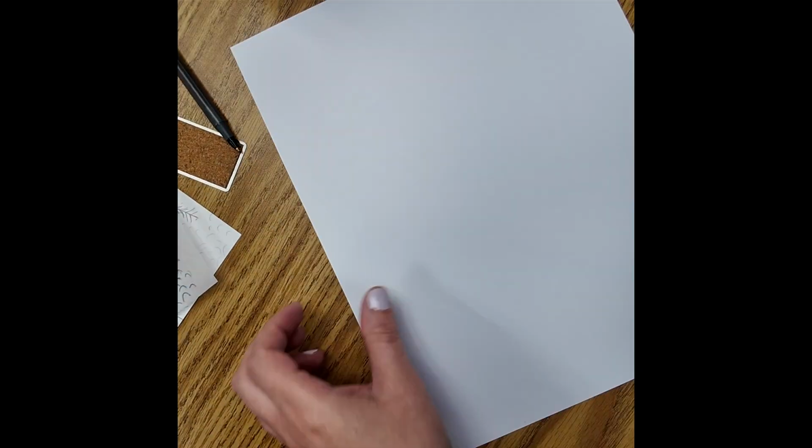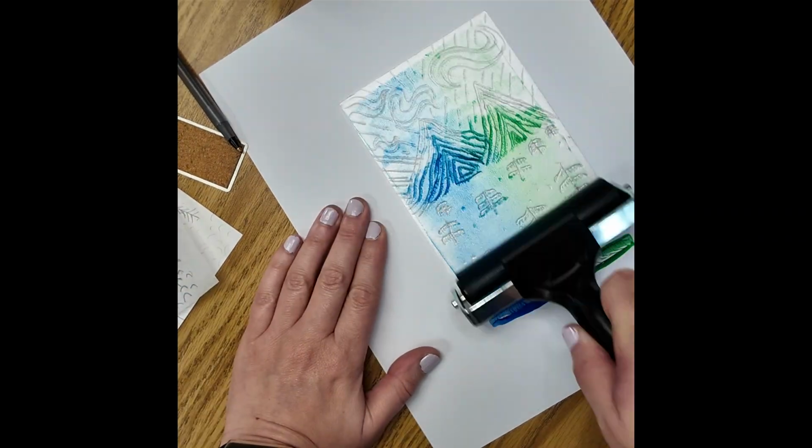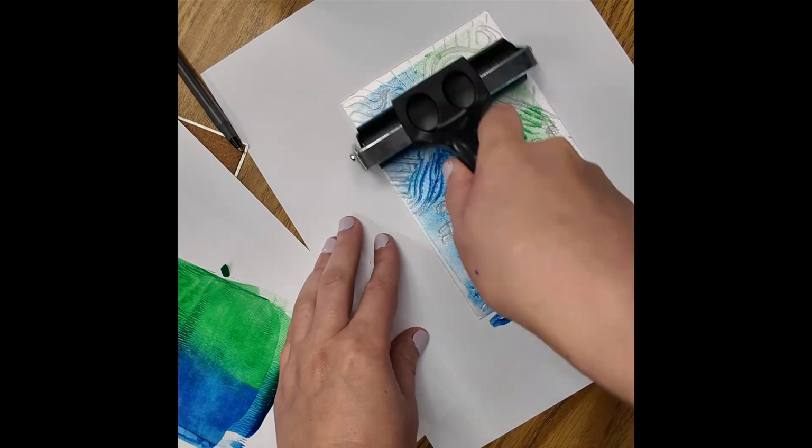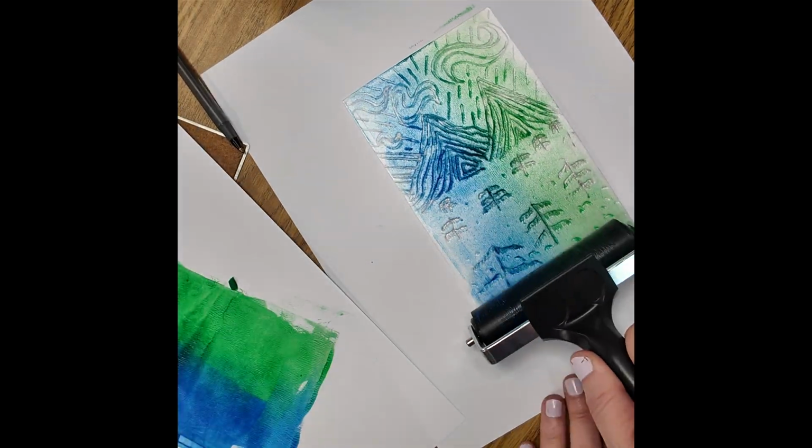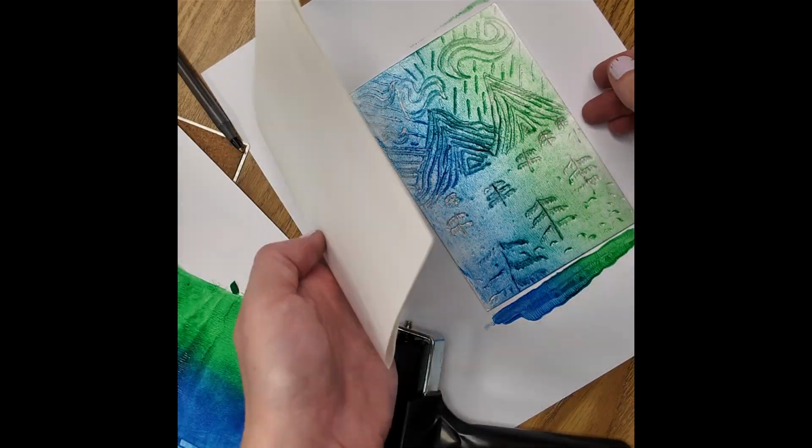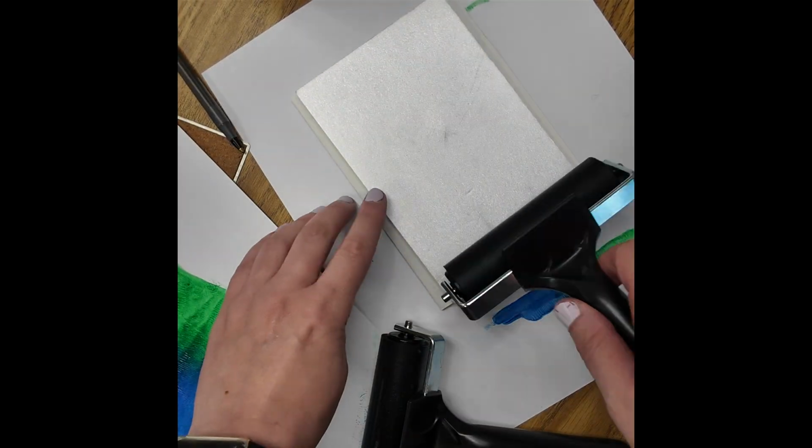You will have the choice to choose either warm or cool colors for your print. You will use a brayer to apply the paint to your stamp and push it onto your card. This is an example of what your final print can look like.